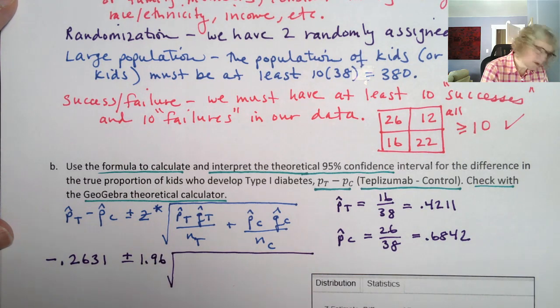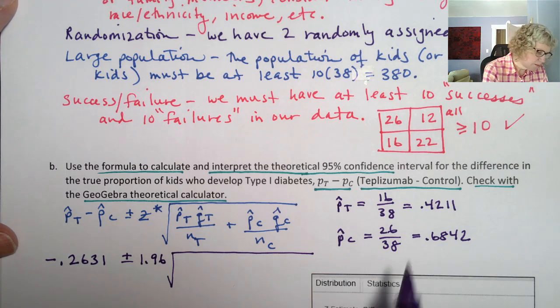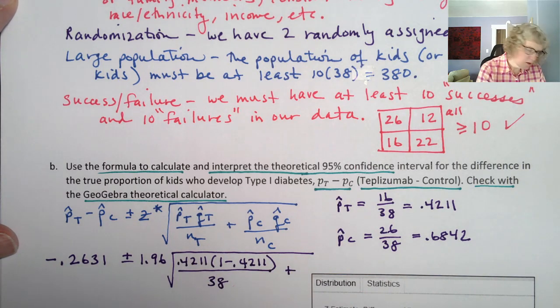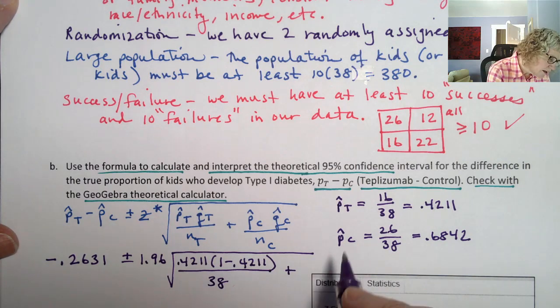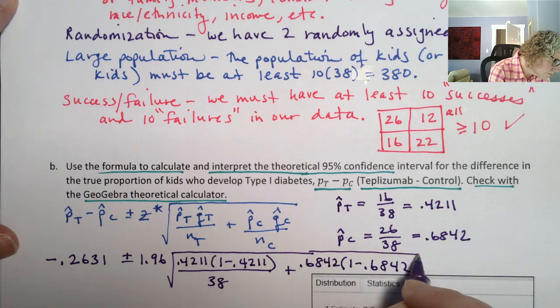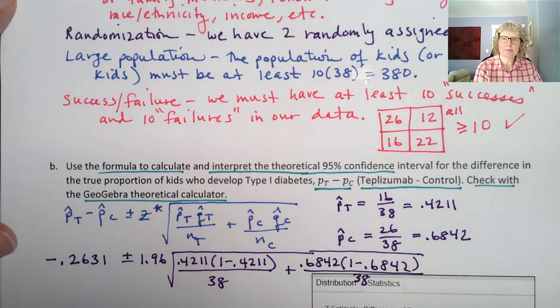times the square root. I'm going to try to squeeze it in here before this little box. This is where I've got to put in all my decimals, right? So 0.4211 times 1 minus 0.4211 over 38, plus 0.6842, 1 minus 0.6842, all over 38.